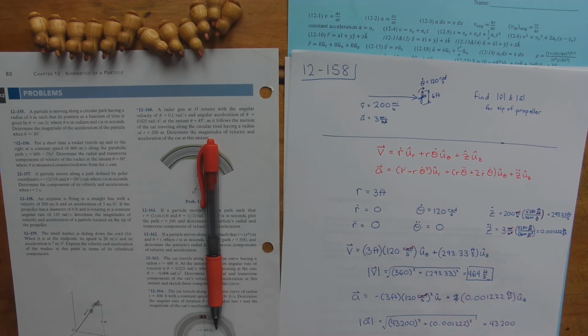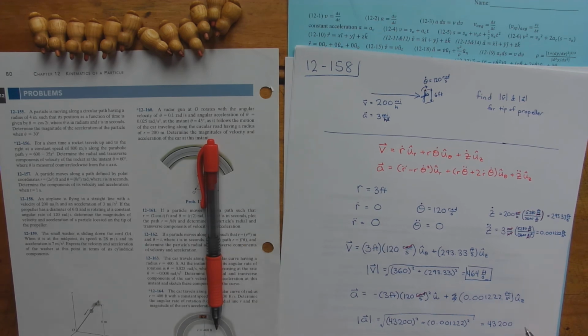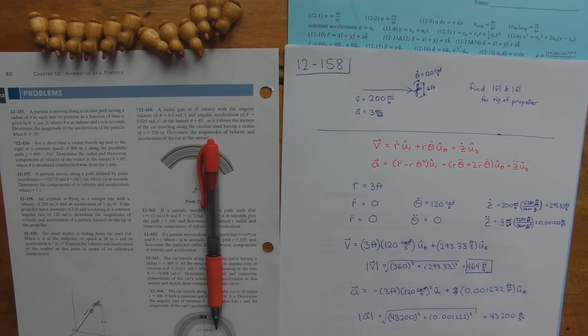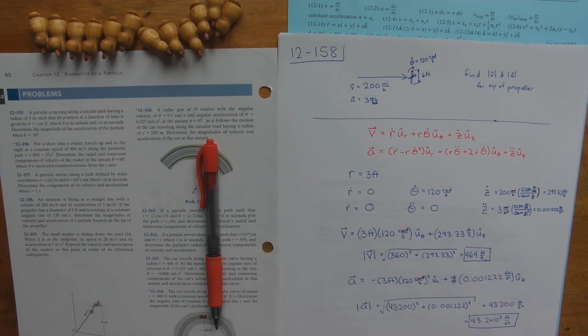So it is actually larger. The magnitude of the acceleration is larger than the radial component, but by a negligible amount. So we have feet per second squared, or we can write this as 43.2 times 10 to the third feet per second squared, and that is the magnitude of the acceleration.